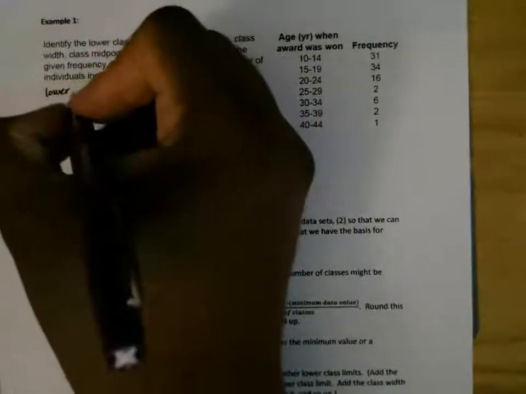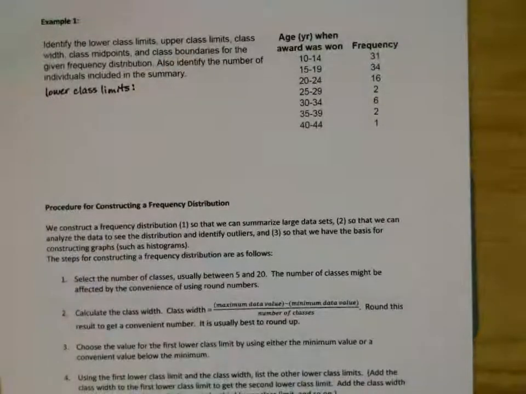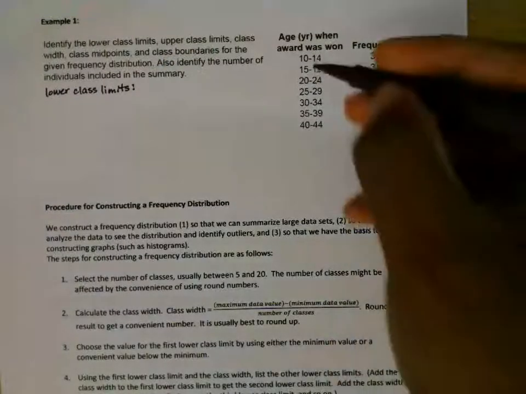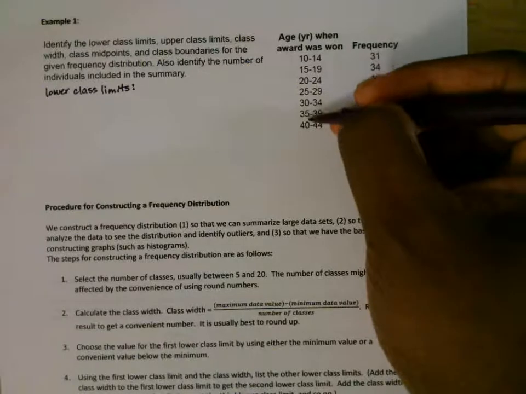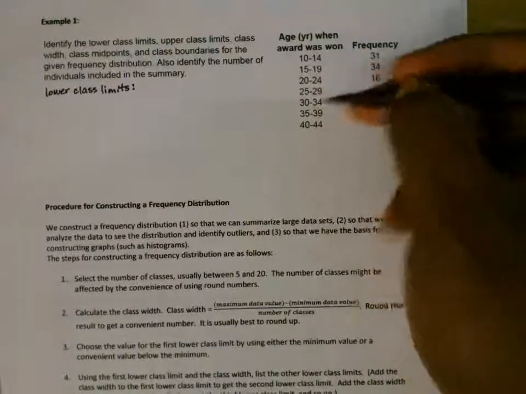We'll start with the lower class limits. So in this case here, the numbers on the left for each of these classes that you see here, those are your lower class limits here. So we just list those.